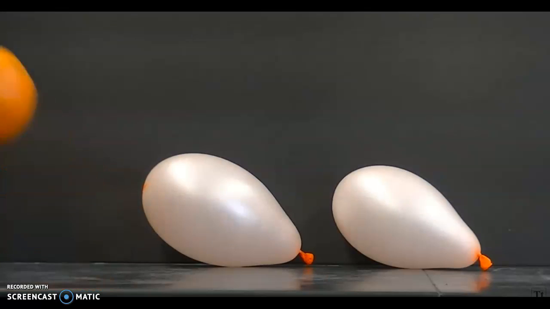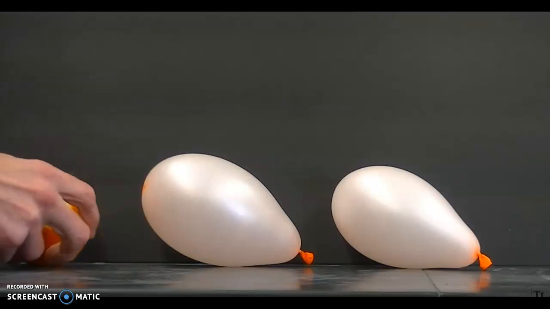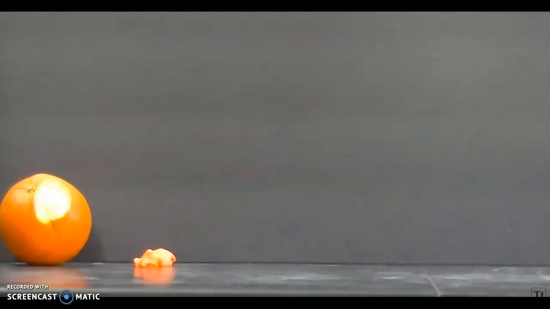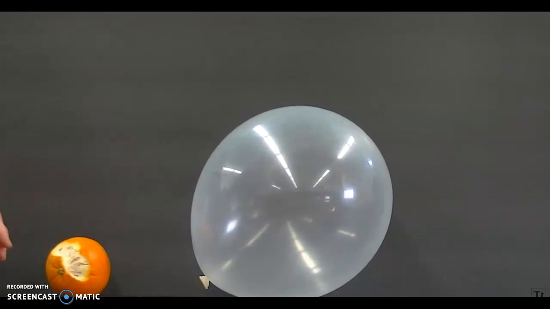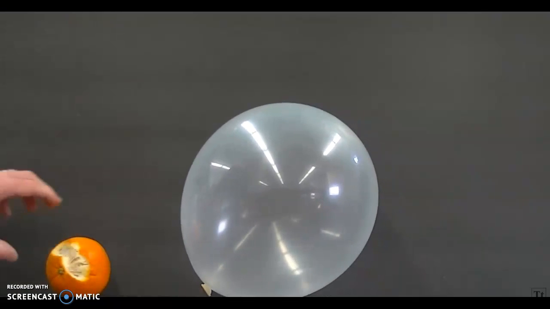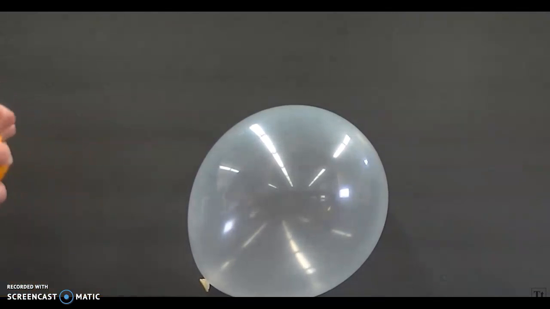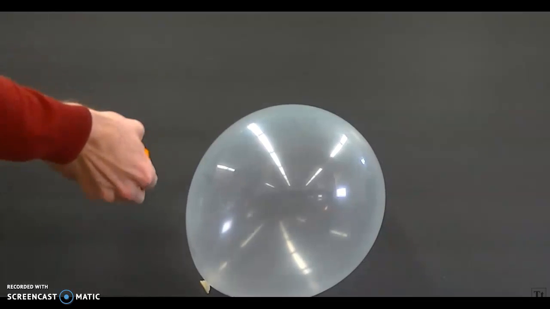Take this orange here, get a little peel from it. Take the peel, squirt it on the balloon. Alright, we're going to repeat this experiment again with a slightly larger balloon. We take the peel from an orange, and I'm going to squirt the balloon with the peel from the orange.